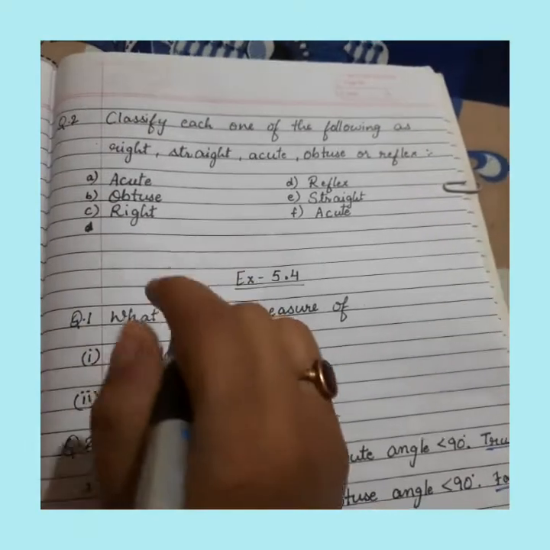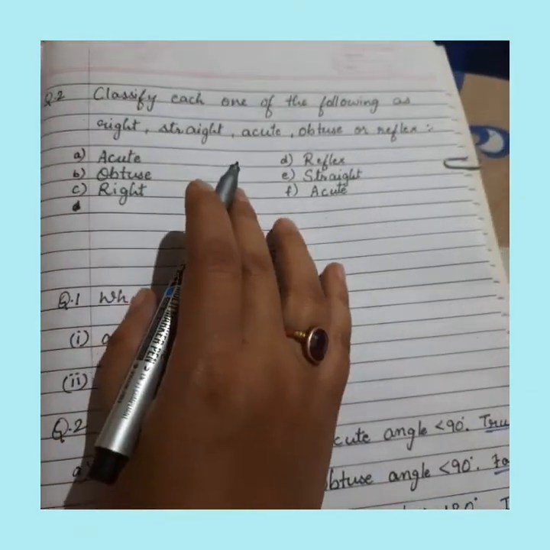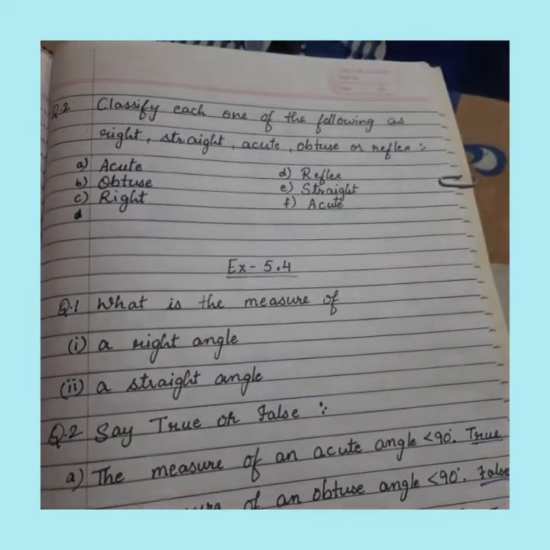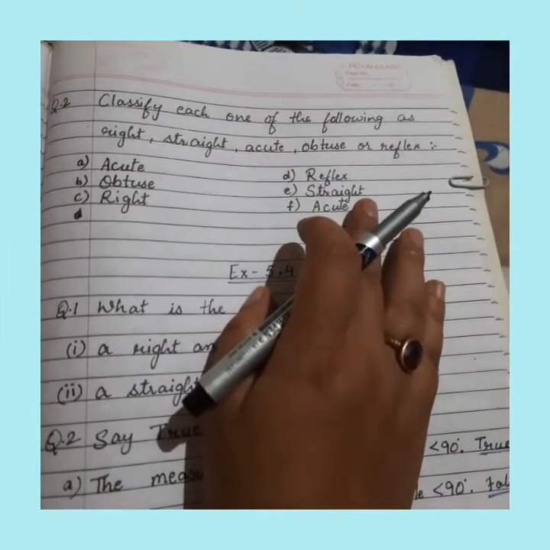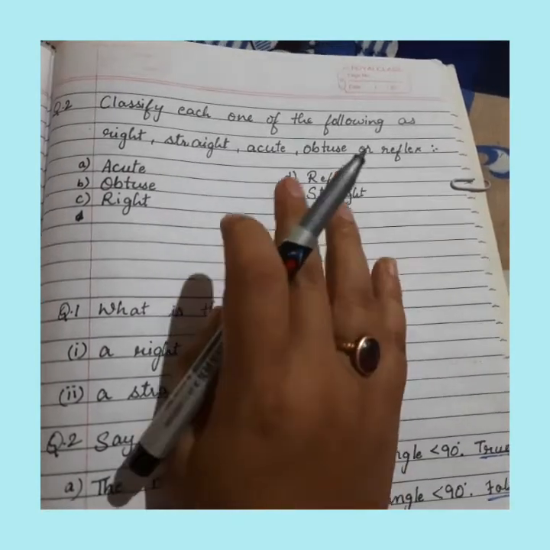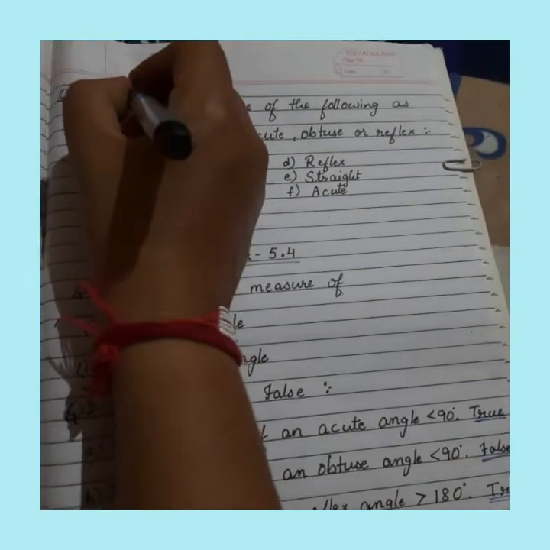Now question number 2: classify each one of the following as right, straight, acute, obtuse or reflex angle. Here we learnt about all these types of angles and the figures are given in your textbook. This question you have to do in your textbook only.